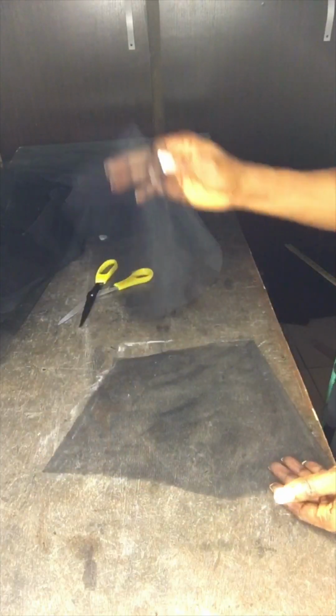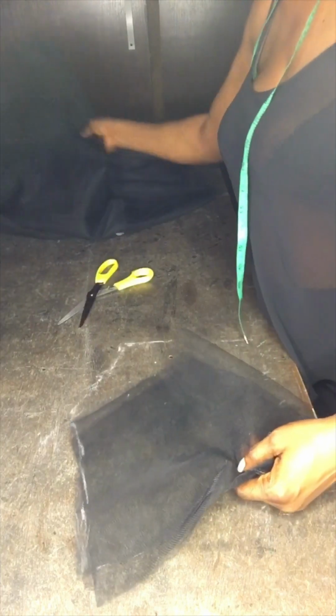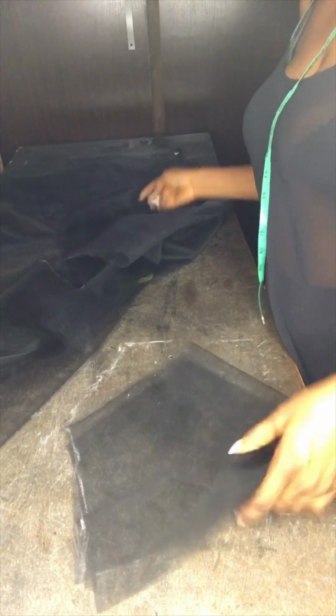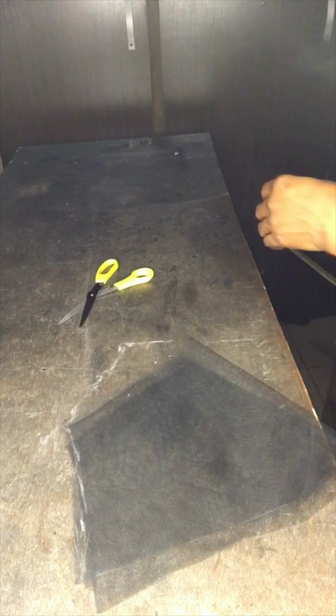So this is my sleeve. I cut both the front and the back part. I cut the two sleeves together. Sorry.